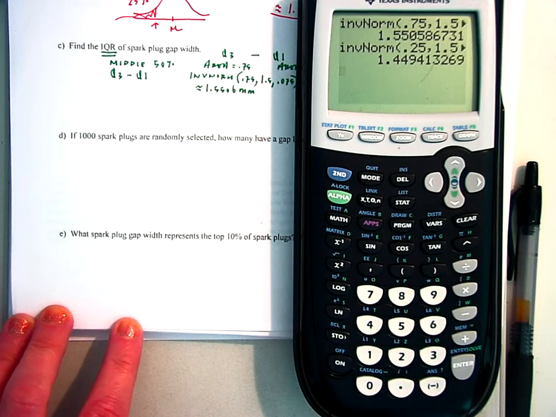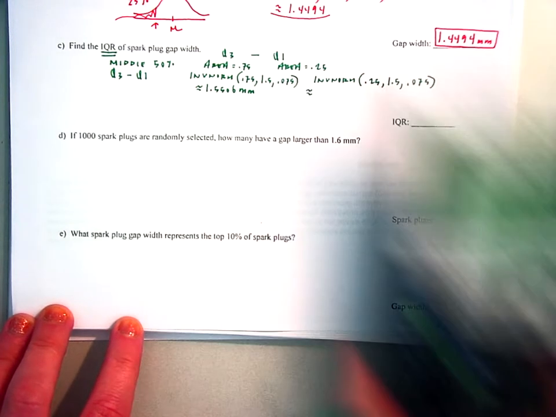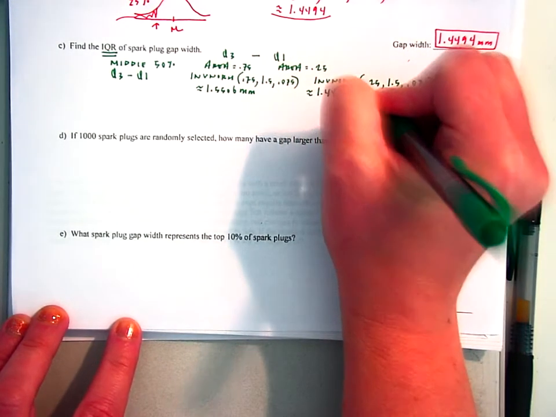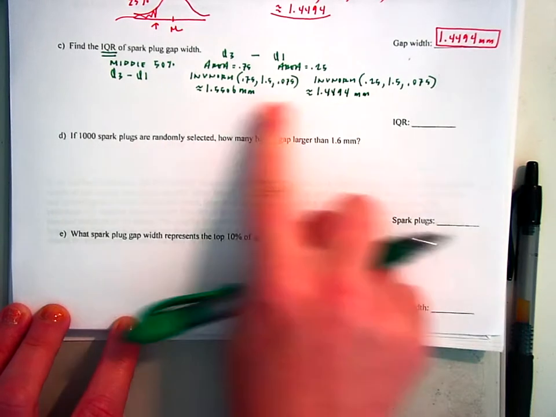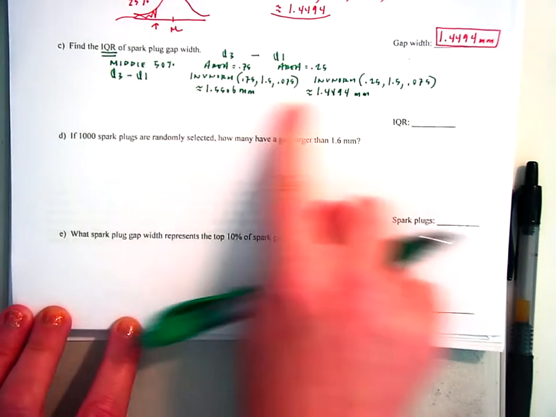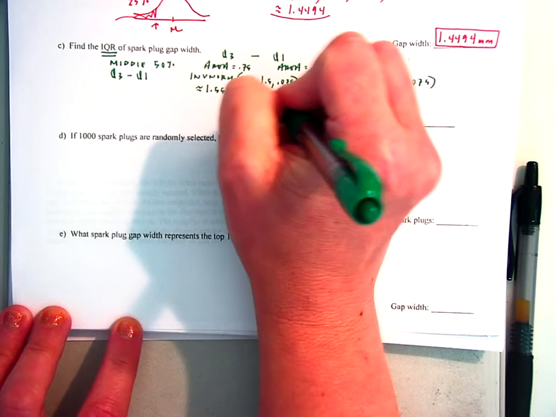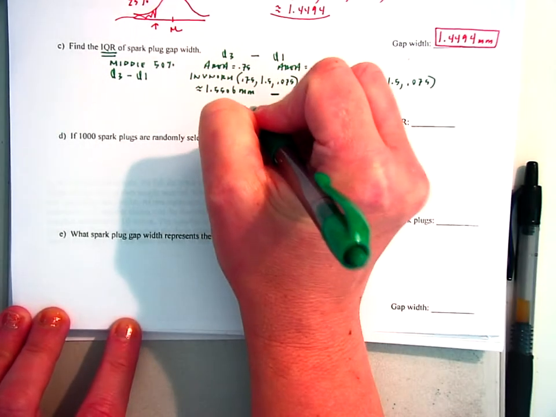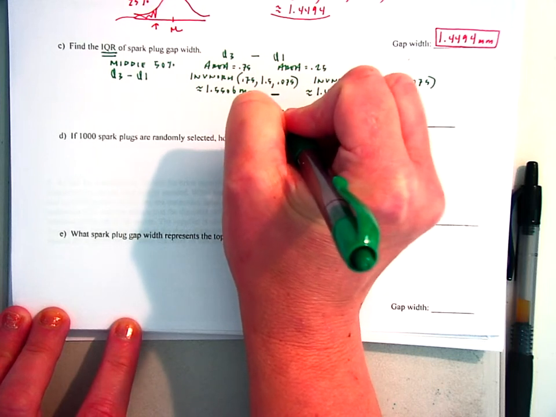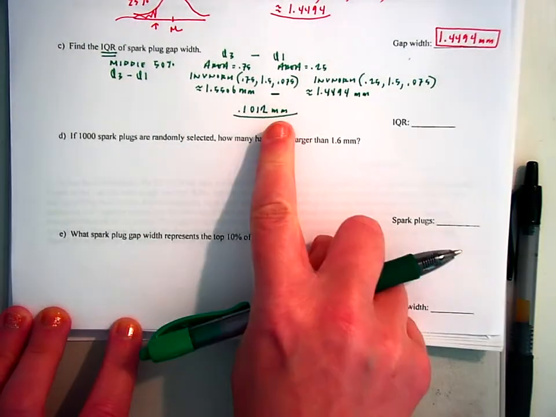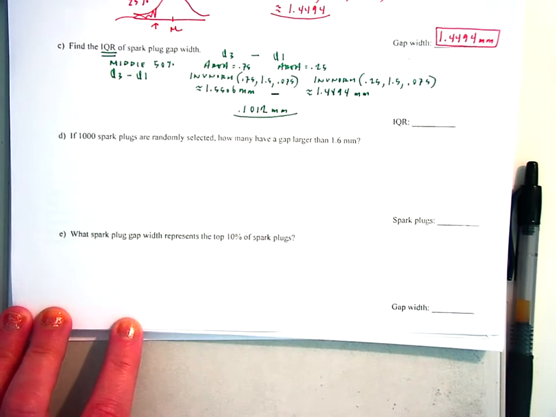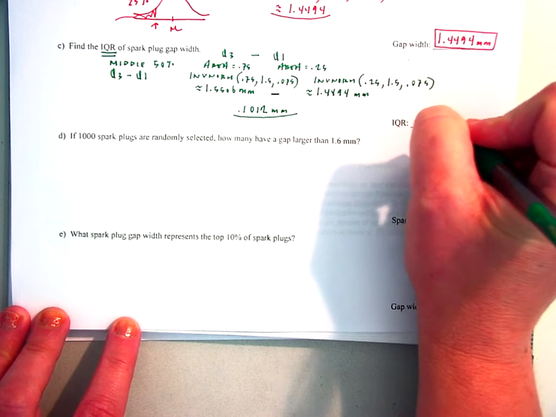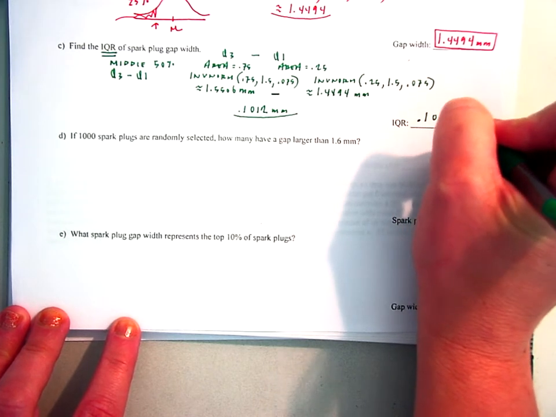And that gets me 1.4494. And again, millimeters. I have my raw data here. So I know that this is the observation. So all I have to do then is subtract. What is the difference between these two? So we get about 0.1012 millimeters. Okay, so again, that is the range of the middle half of our data, the middle 50% of our data. So the IQR is 0.1012 millimeters.